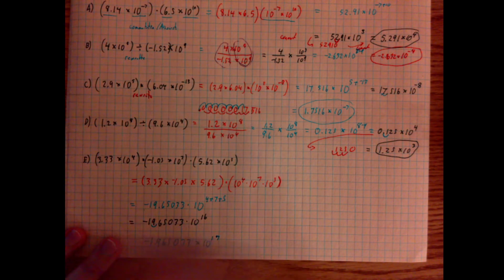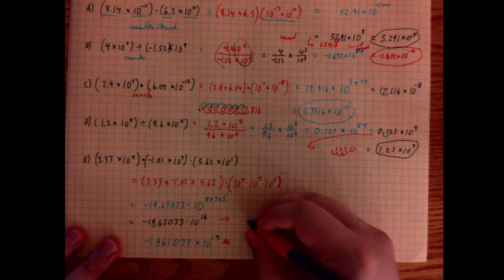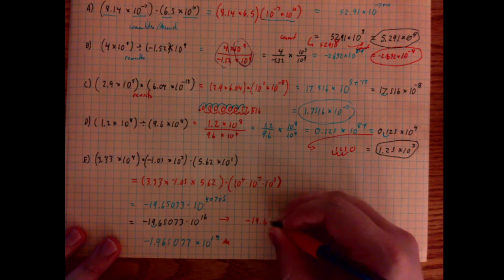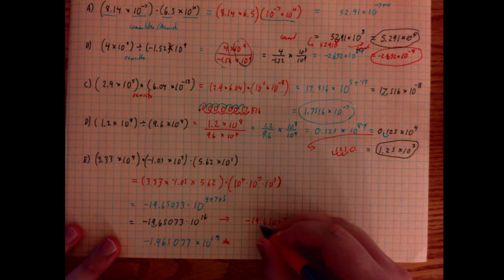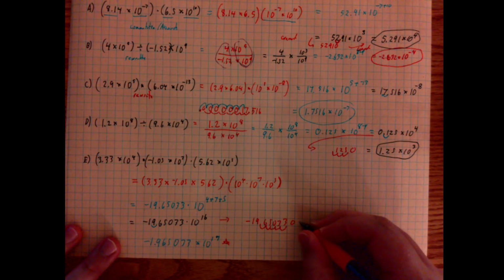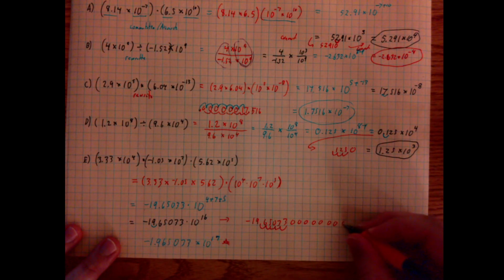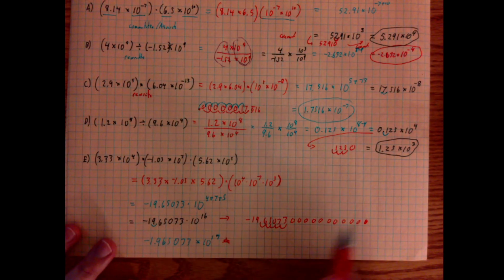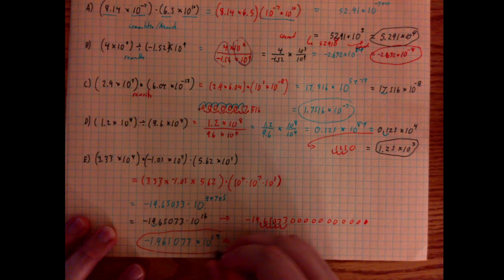If you ever have trouble getting to that solution, just convert it. This is negative 19.65033. Well, I just move this 16 places to the right. 1, 2, 3, 4, 5, 6, 7, 8, 9, 10, 11, 12, 13, 14, 15, 16. And then I can just work my way backwards. It's tedious, but it guarantees that you get the right answer, which you need to.